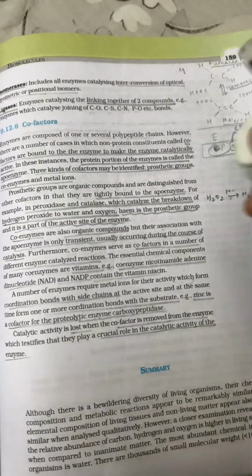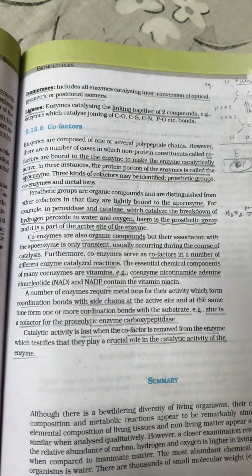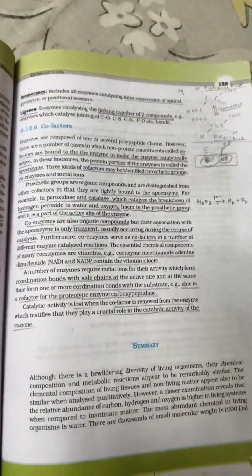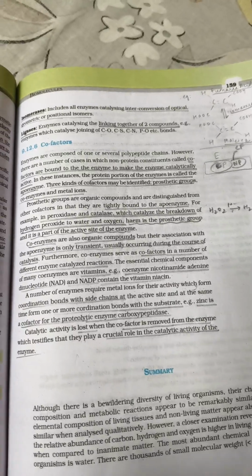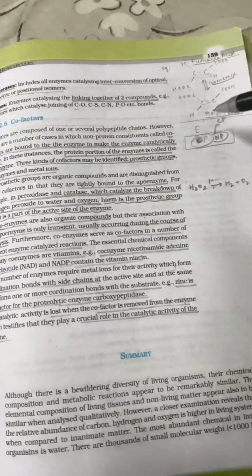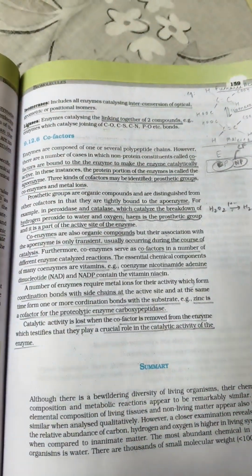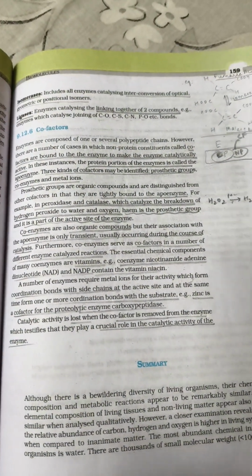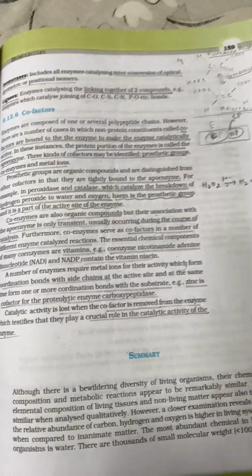The protein portion of the enzyme is called the apoenzyme. Three kinds of cofactors may be identified: prosthetic groups, coenzymes, and metal ions. Basically, cofactors are required for the catalytically active nature of the enzyme. Without the cofactors, the enzyme cannot catalyze. How did we know this? When we removed the non-protein part, the cofactor, from the enzyme and checked whether it was catalyzing, we saw that it did not. So we understood that the cofactors play a crucial role in the catalytic activity of the enzyme.